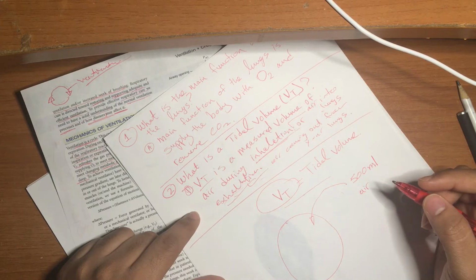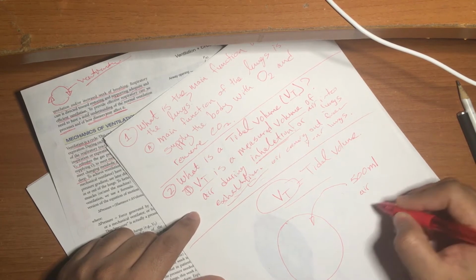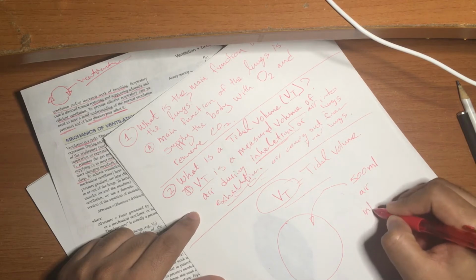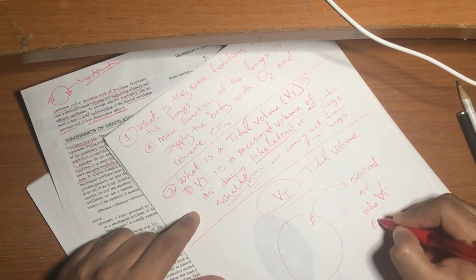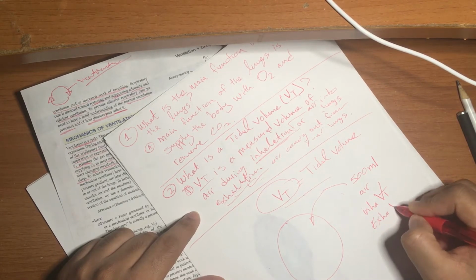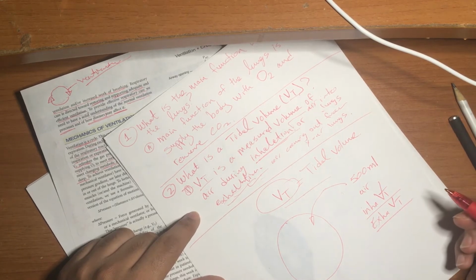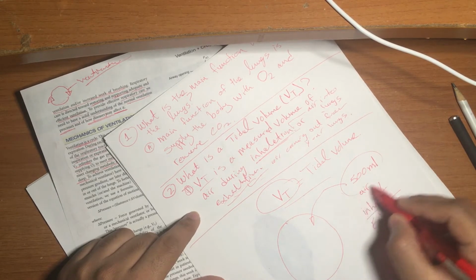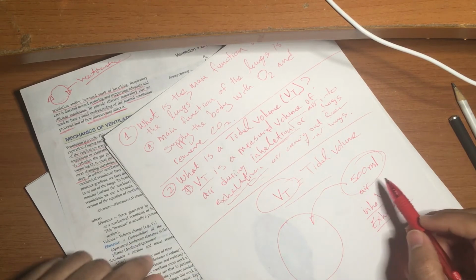It's an inhalation and then an exhalation. So you have inhaled VT and exhaled VT, inhaled tidal volume and exhaled tidal volume. I want you to remember this number, 500 ml, because it will keep coming up all the time.